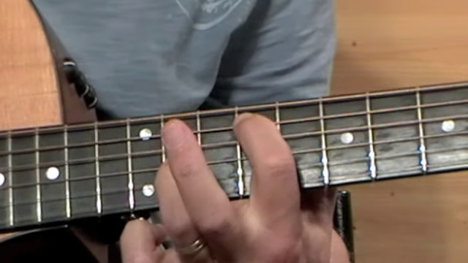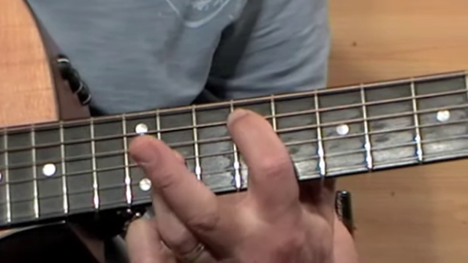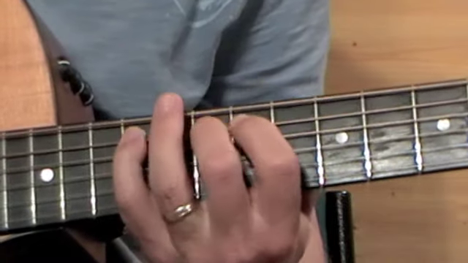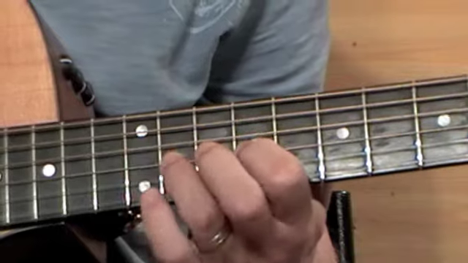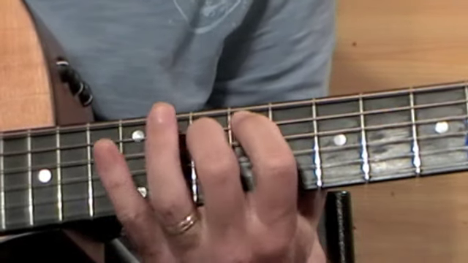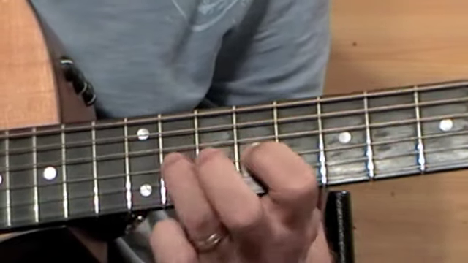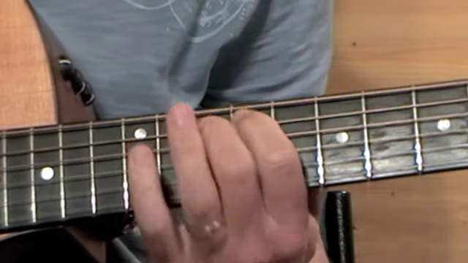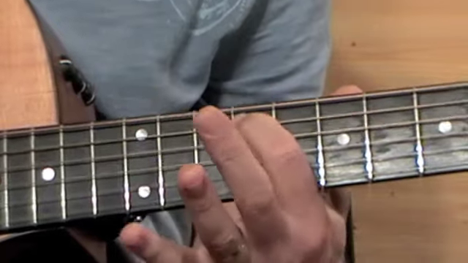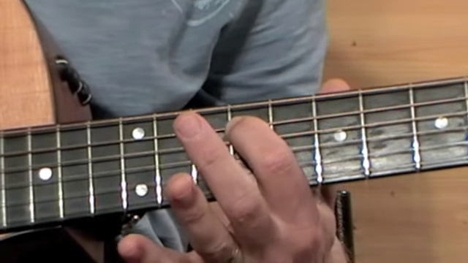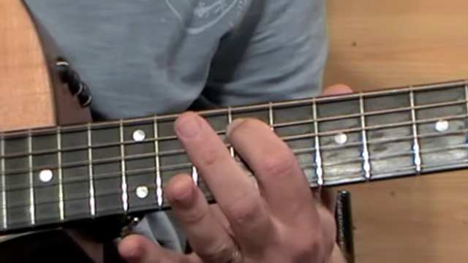And I'll link those two notes together, but being careful to use the pattern from the D major scale. So it's the F sharp Phrygian mode, which is the third mode of D major.